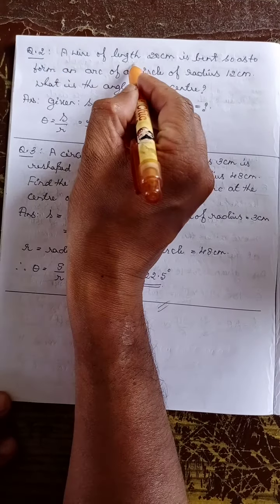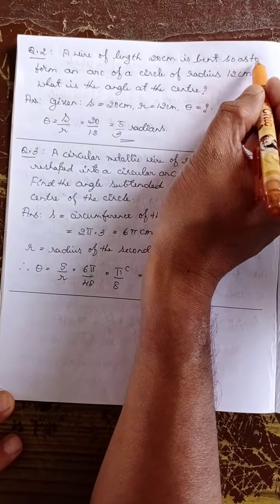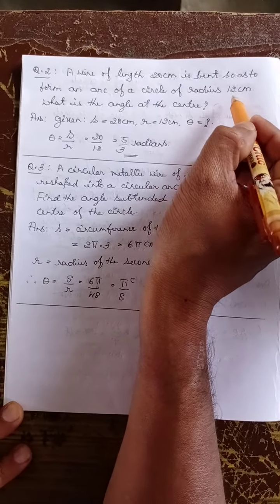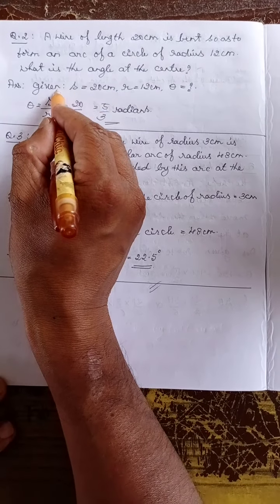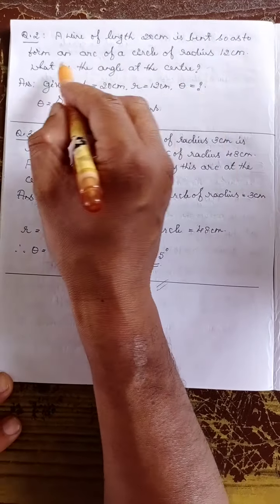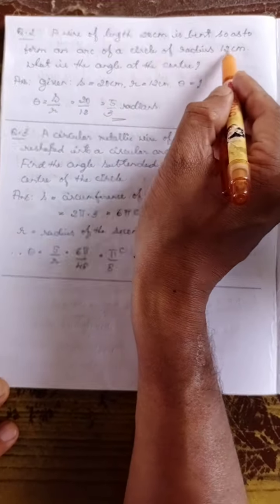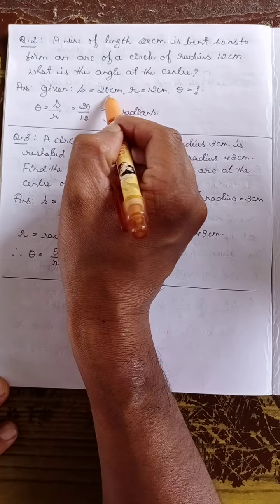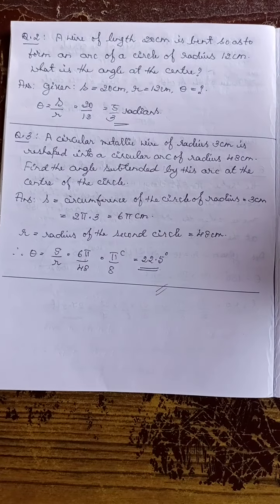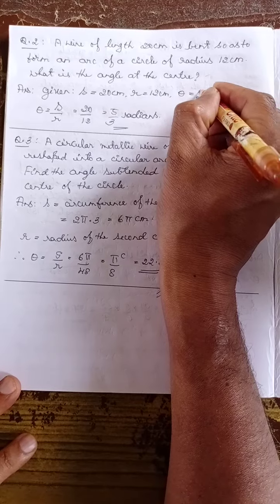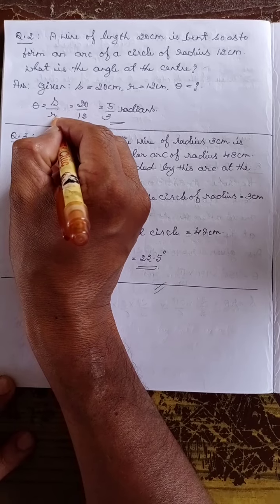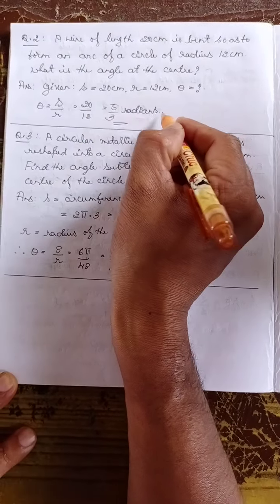Next problem: a wire of length 20 cm is bent so as to form an arc of a circle of radius 12 cm. What is the angle at the center? Given the length of the arc S is equal to 20 cm, and the radius is equal to 12 cm. We have to find theta. S is equal to r theta means theta is equal to S by r. So 20 by 12, that is 5 by 3 radians.